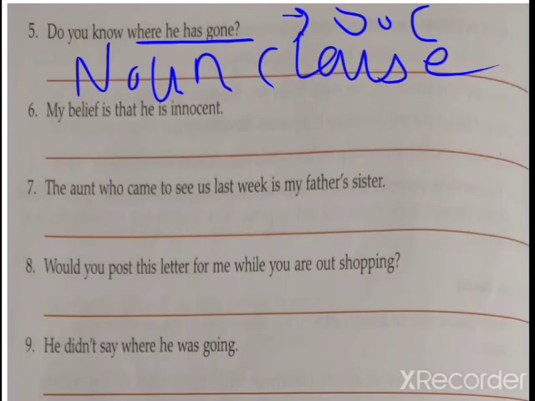We have learned in noun clause that here we can see object of a verb or complement of a verb. My belief is that he is innocent. Now in my belief is that, that is a conjunction.